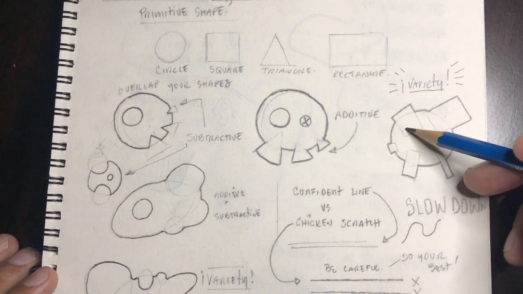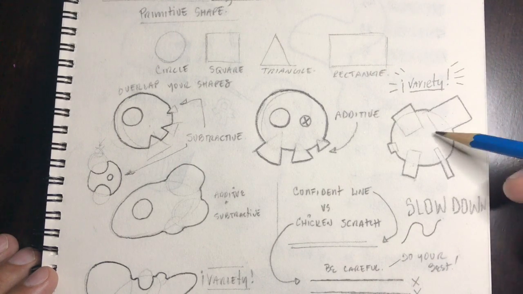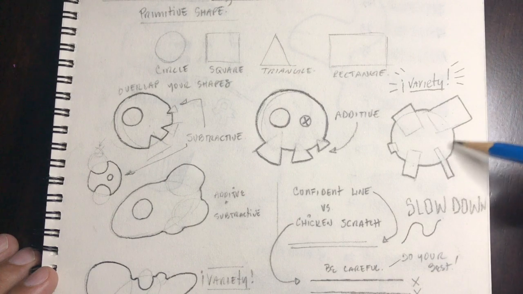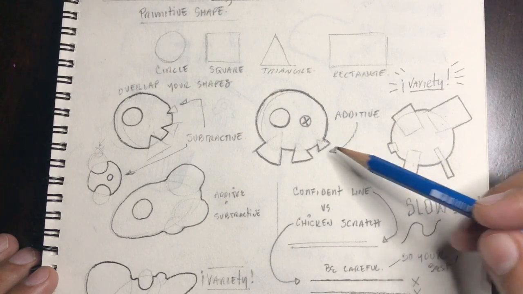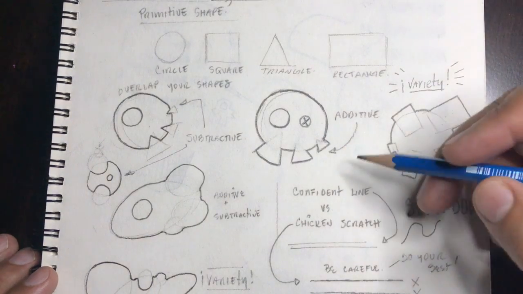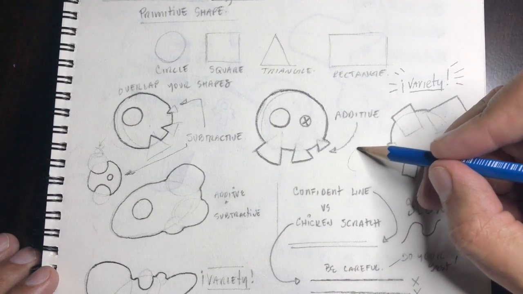A lot of times when I sketch, I will sketch a really light outline, and then other shapes.